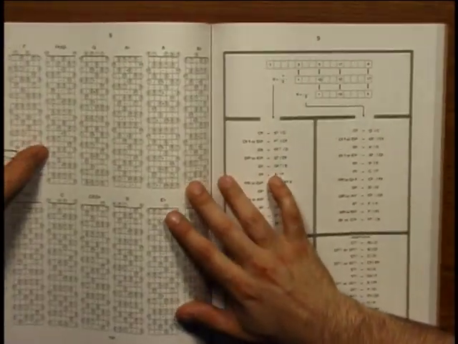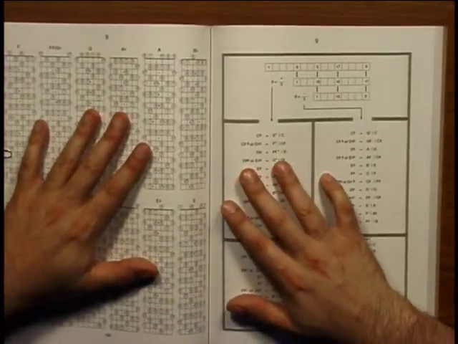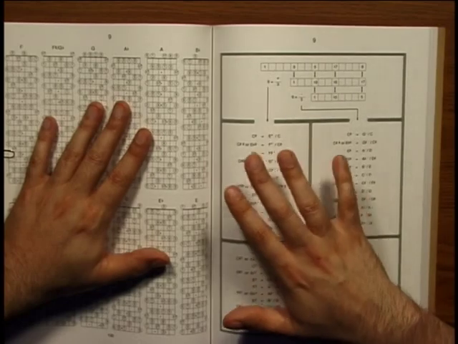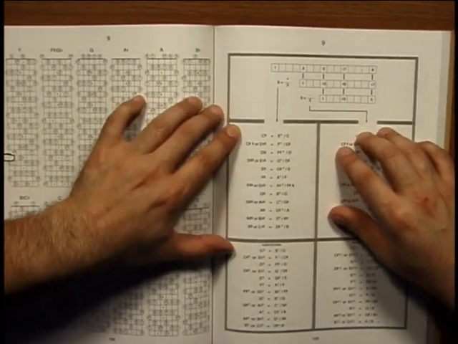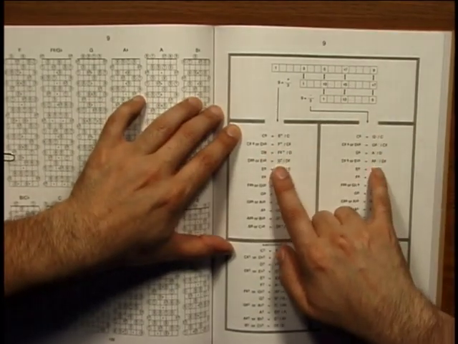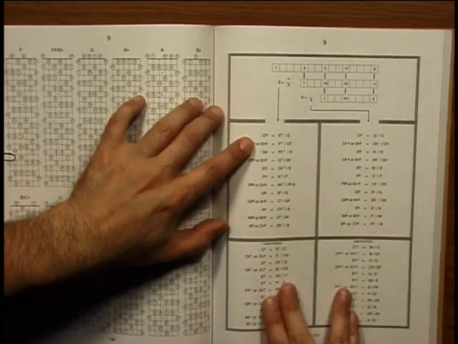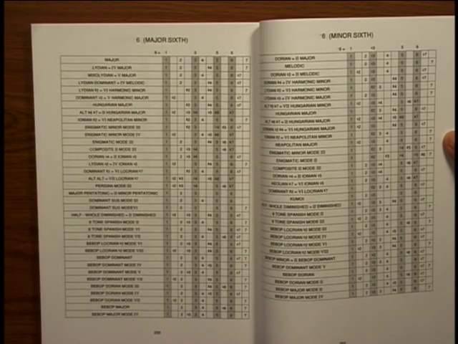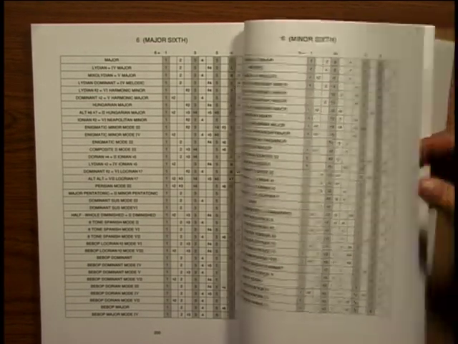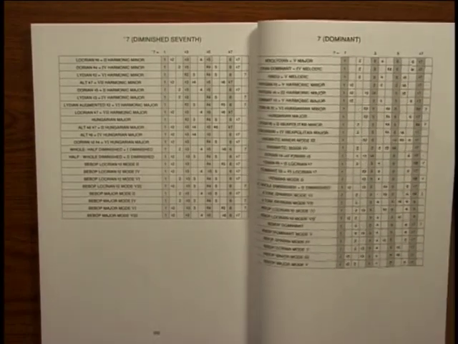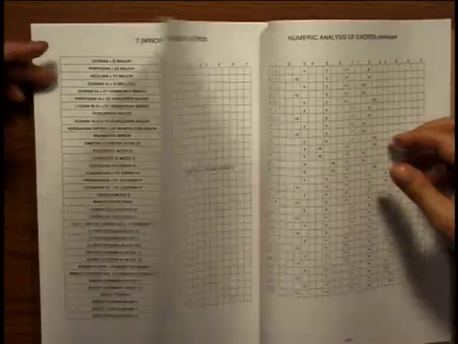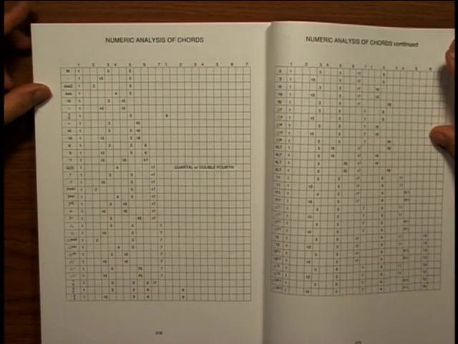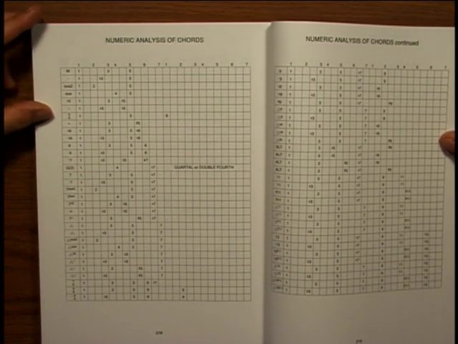Following the 9th, 11th, and 13th chord interval map page is a graphic breakdown listing all polychord formulas, slash chord equivalents, and substitutions for each chord. In the back of the book is a section called the chord derivative charts, and we will discuss these in detail in Lesson 1. Following the chord derivative charts are the numeric analysis of chords.